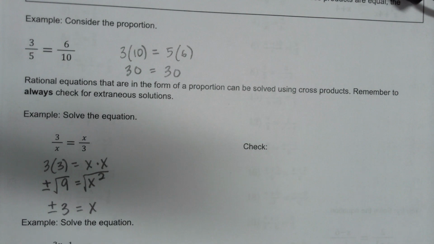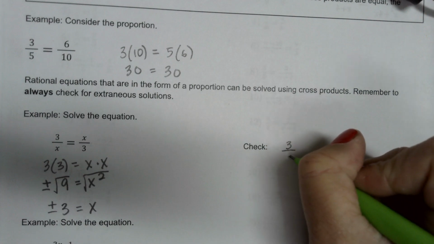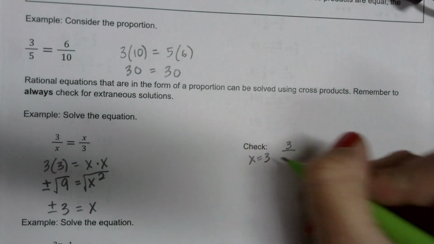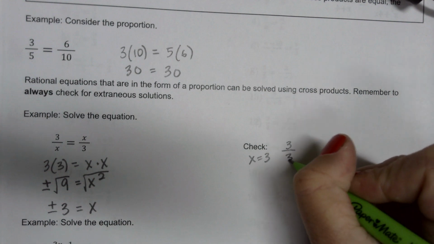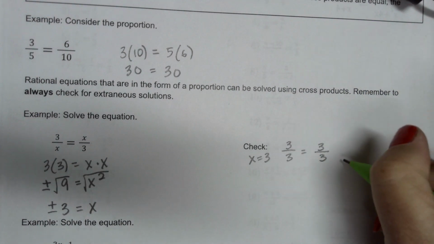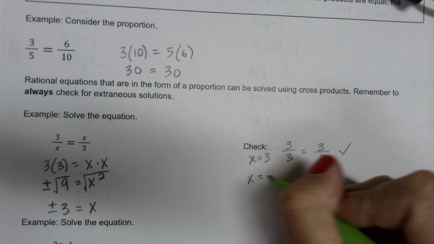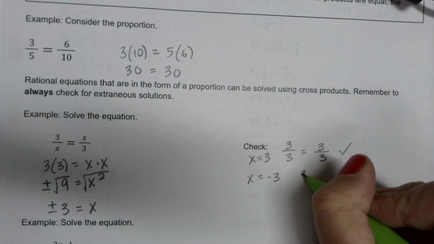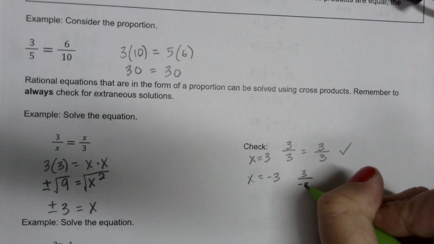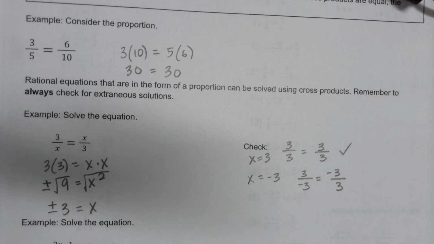Next we're going to do a check real quick. Let's check x equals 3 first. So is 3 over 3 equal to 3 over 3? This is obviously true, so our x equals 3 checks. Our next one, x equals negative 3. We want to see if 3 over negative 3 is equal to negative 3 over 3. Each side would be equal to negative 1, so again this checks.